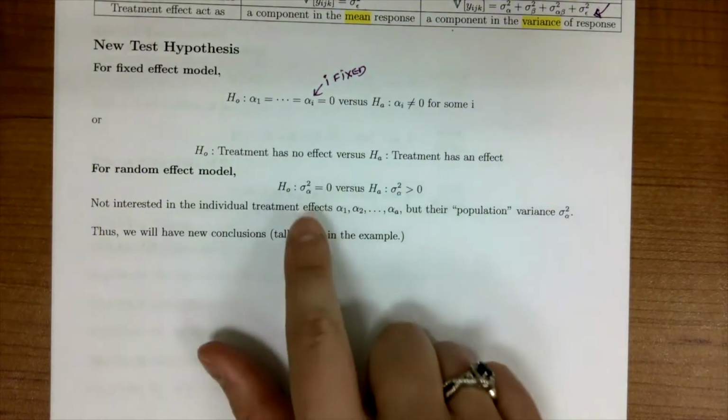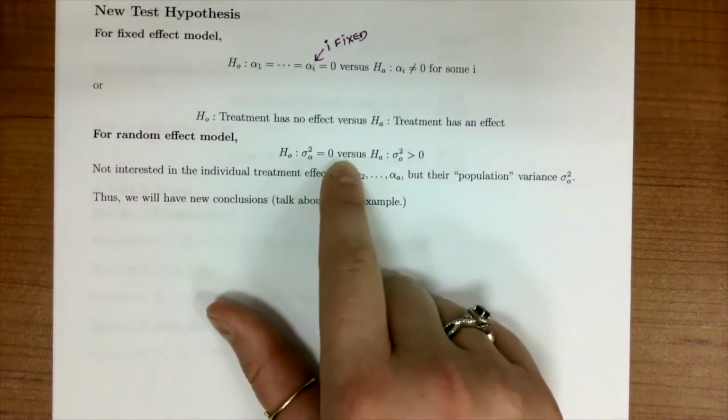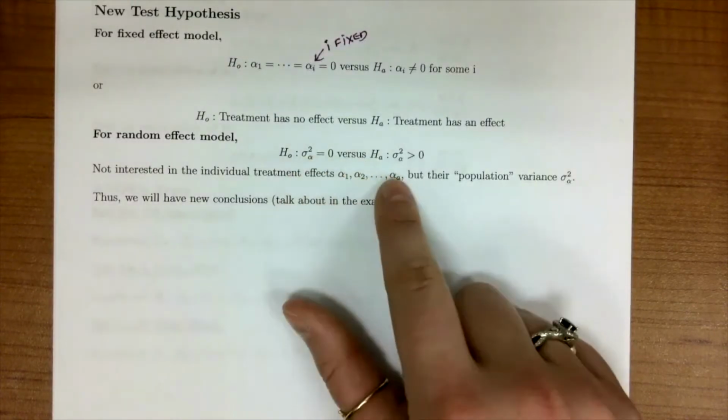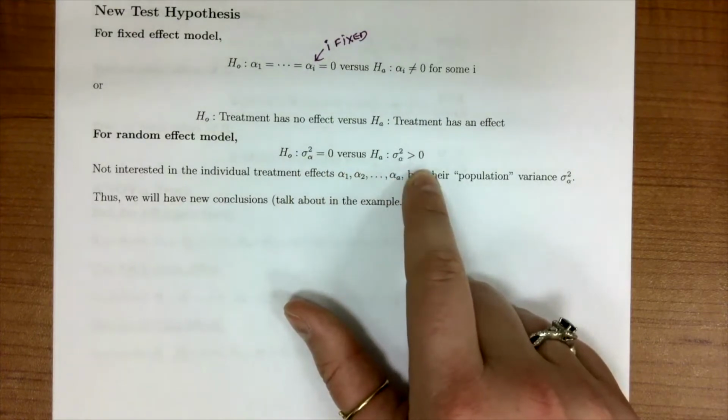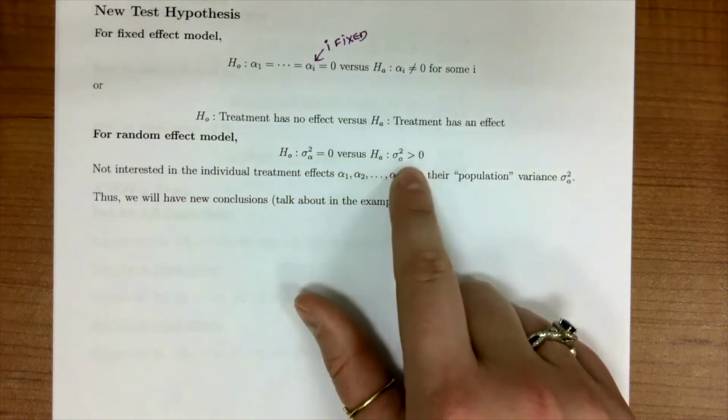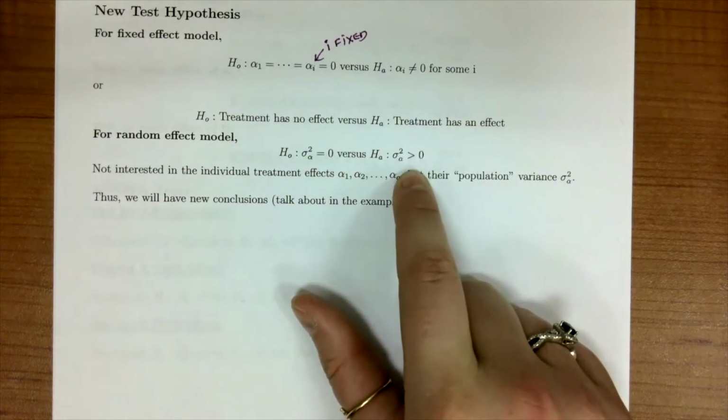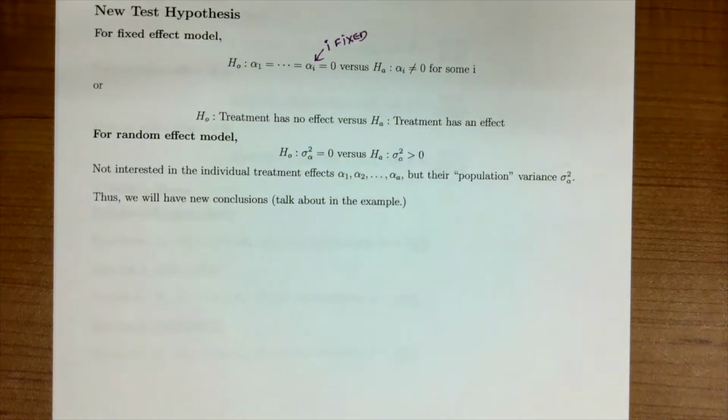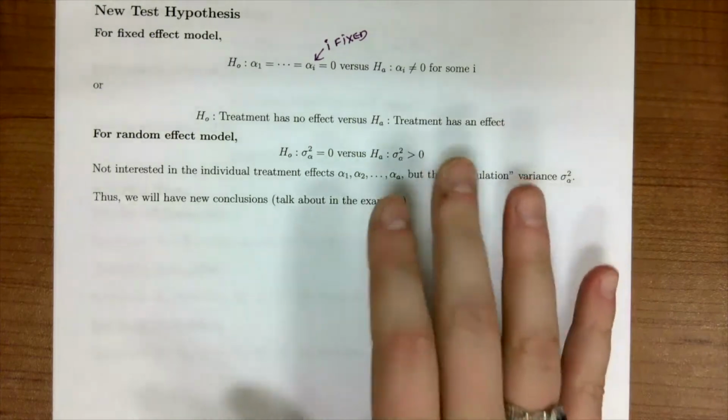And how we write that out is sigma squared alpha is equal to 0 versus sigma squared alpha is greater than 0. The reason why this isn't not equal is because variance needs to be positive. So this has to be positive. And again, we're not interested in the individual treatment effects, but the population variance. In a bit, we'll talk about the new conclusions we have for this.